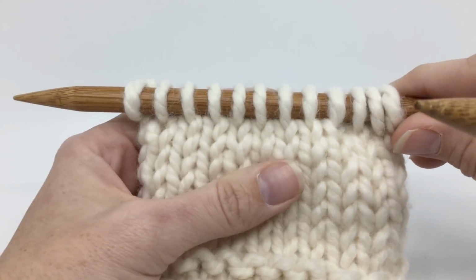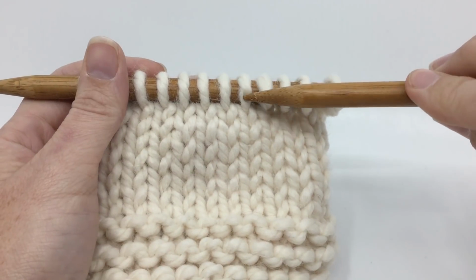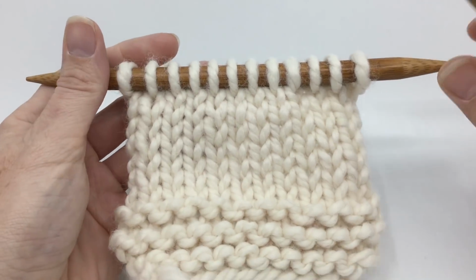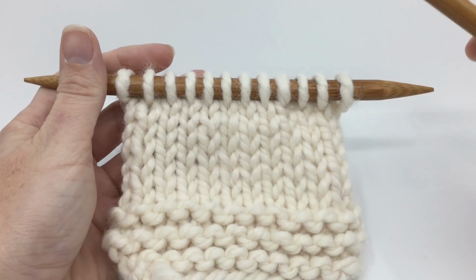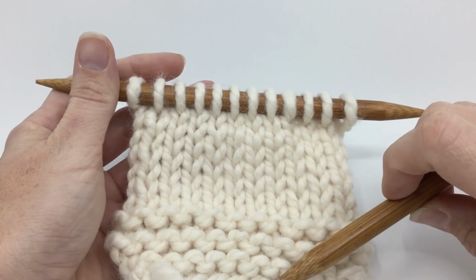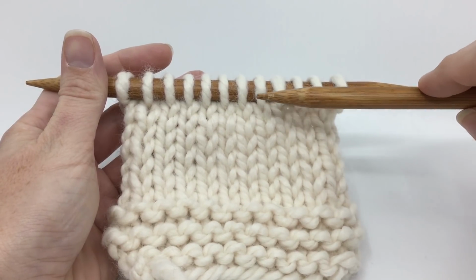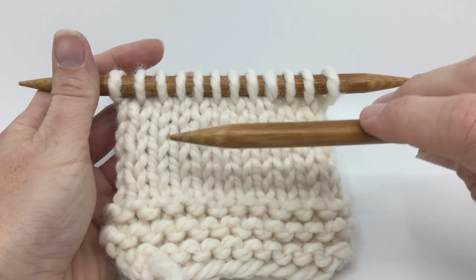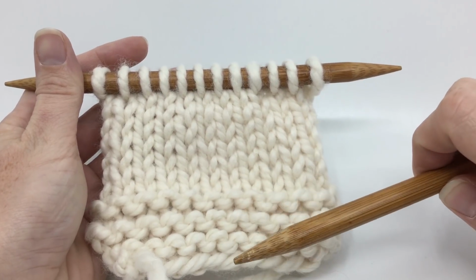So one other thing that I want you to look at before we move on to a ribbing example is the way that our loops are situated on our needle. When we are working our stitches, there is a correct way that the loop should be on our needle. Now, there are some instances where it's going to be backwards when you want a twisted stitch, but for most patterns, your loops need to be situated the correct way to get the correct look. So one of these is actually backwards right now, and I made it backwards on purpose so that we can see the difference as we go.